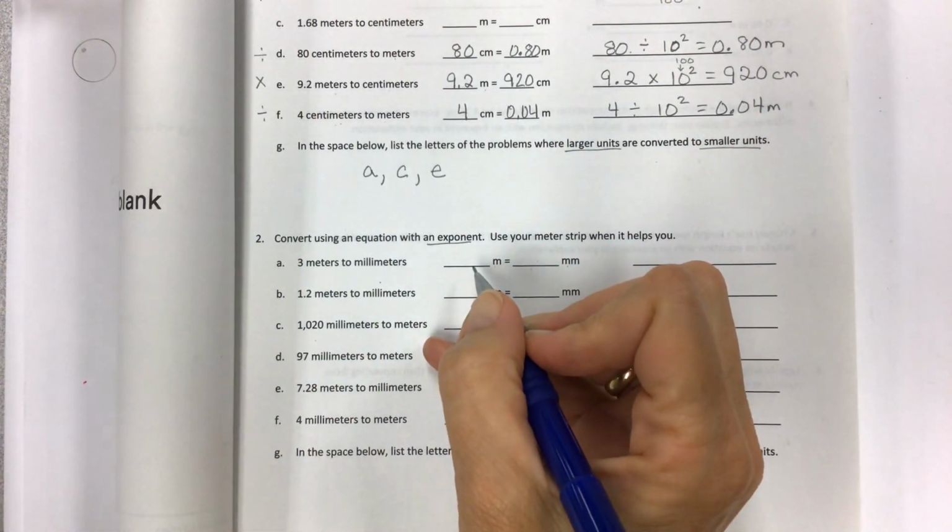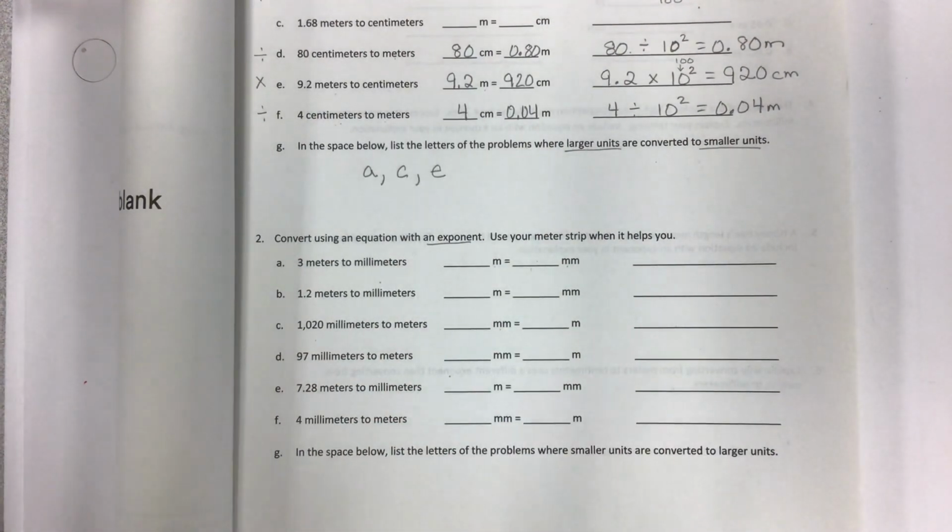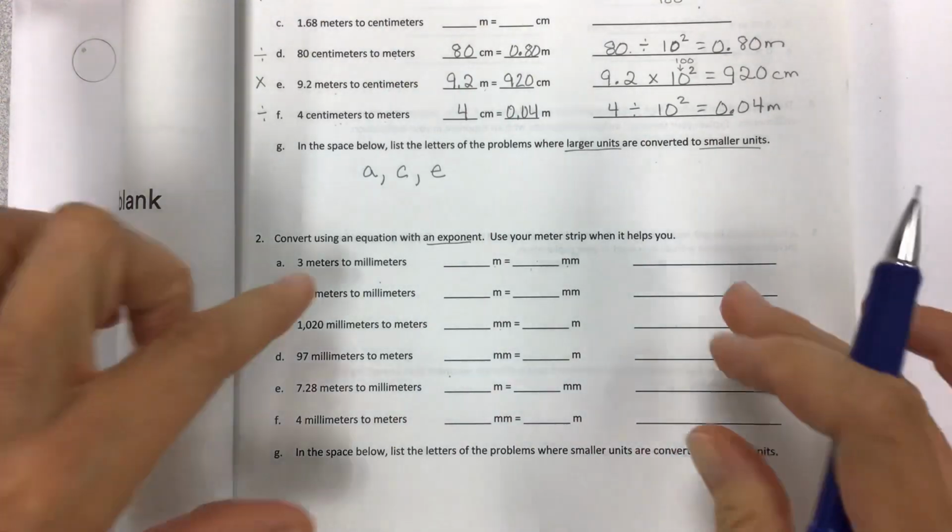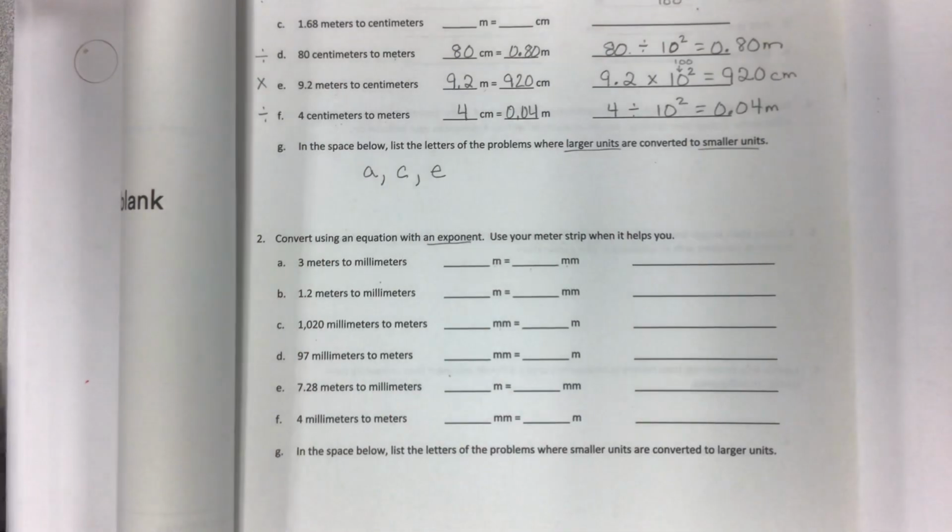Let's do a couple of problems. Actually, I'm going to stop and I'll start another video with the bottom, and then I'll do a separate video with the back side. That way it won't take too long.